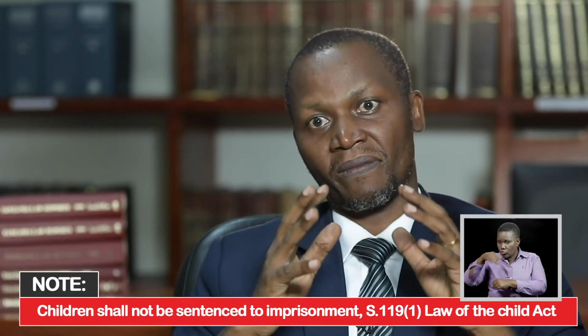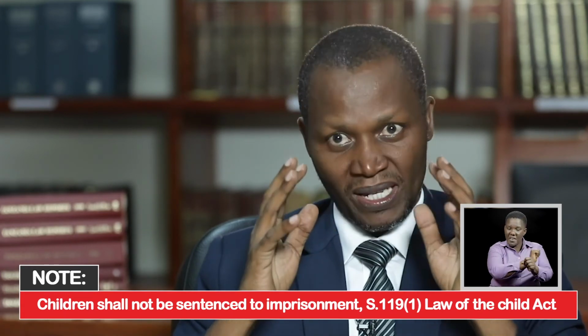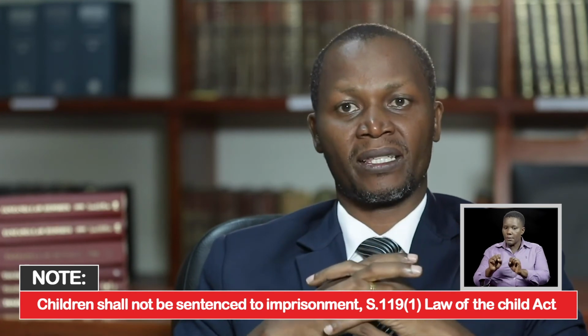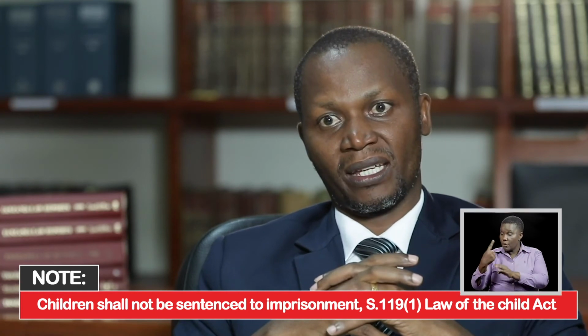We have also to note that a child shall not be sentenced to imprisonment, as it has been specifically provided for under Section 119 of the Law of the Child Act. Based on what is specifically stated under the law, Section 119 of the Law of the Child Act prevents sending a child to imprisonment. But still, there are so many sentences that have been provided here.